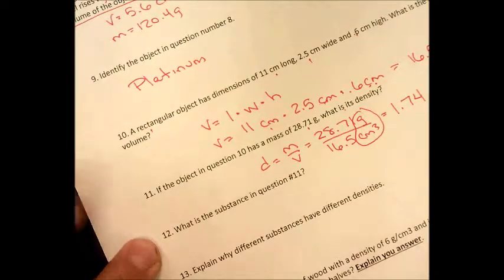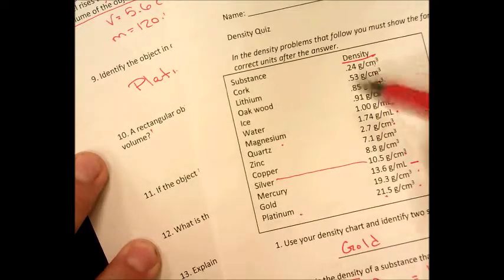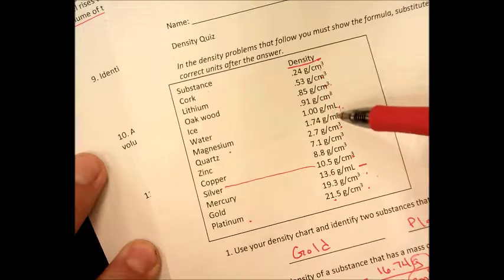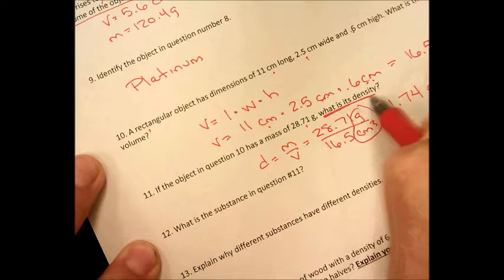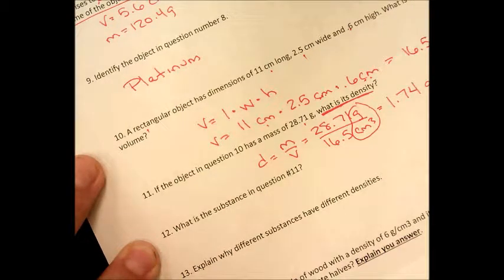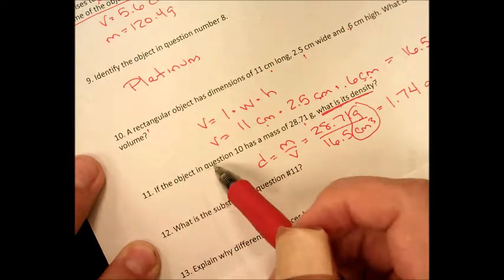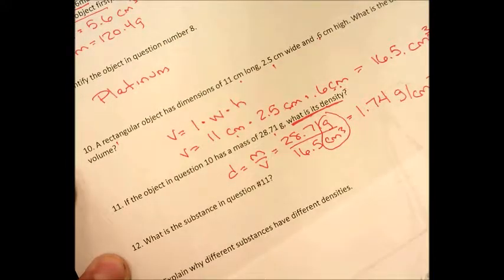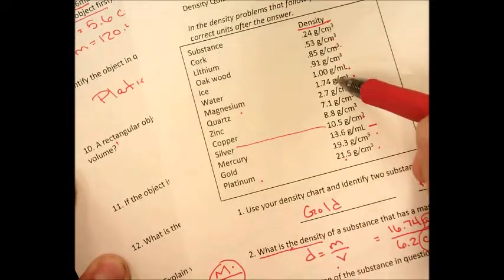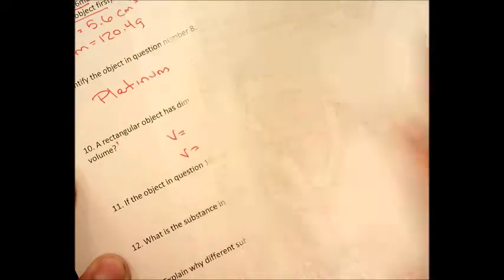And if we're looking for the substance in number 12, if I'm looking for 1.74, I'll follow my chart down here because again, I'll solve for density. What is the density? So it's okay to use that answer here. The only time you gotta be careful is asking you what is the volume or what is the mass. But if I'm solving for what is density, I can use that number that I solved for. So 1.74 is magnesium. So we just write that down, magnesium.